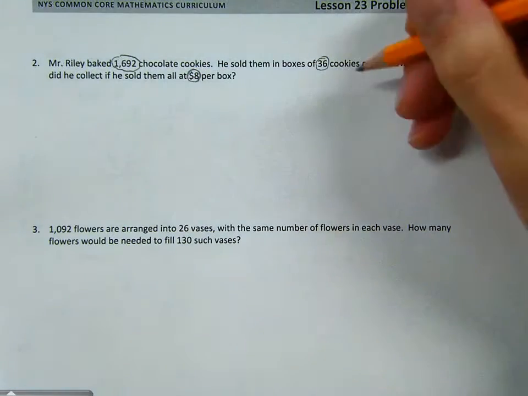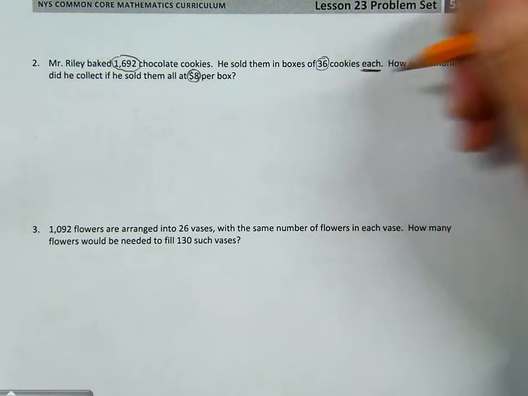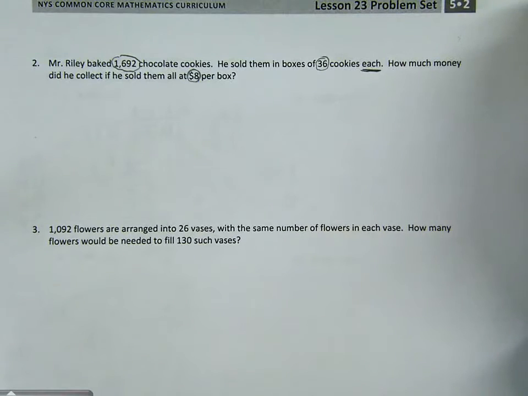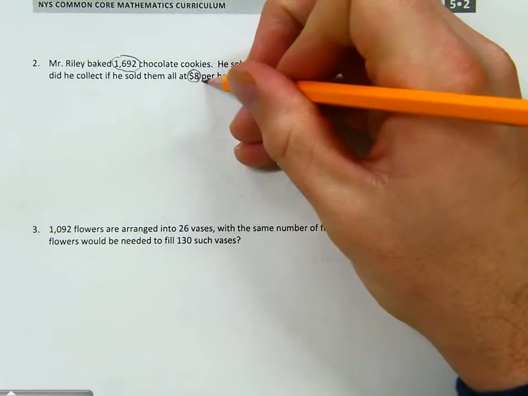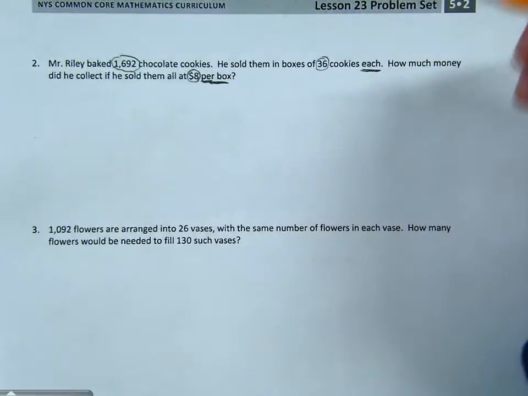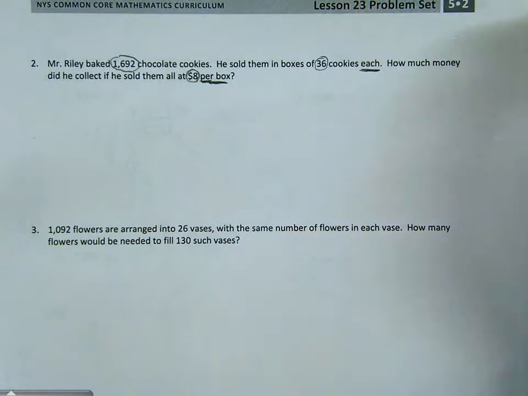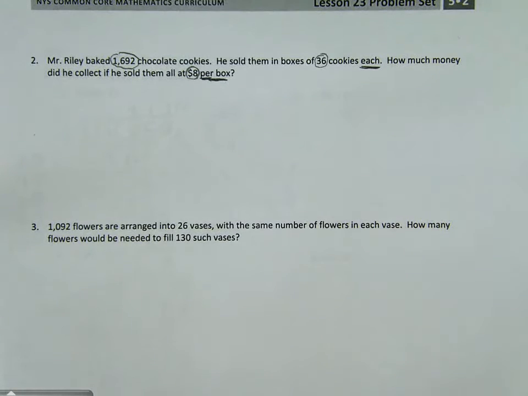I'm going to underline the word each. I know we're going to want to look at that. I'm going to underline per box. I think that's all I'll need to underline for now.